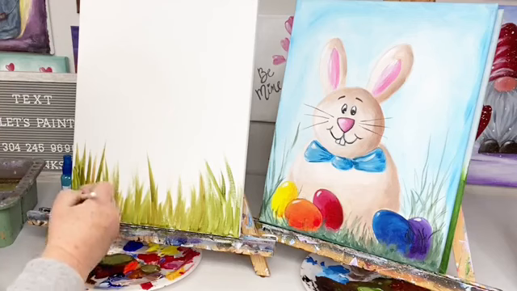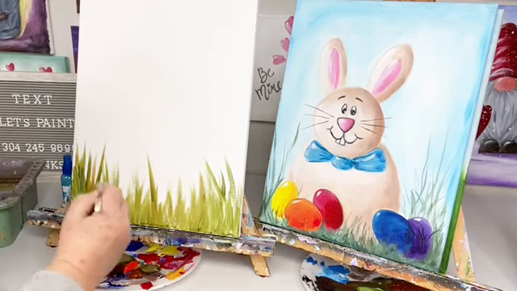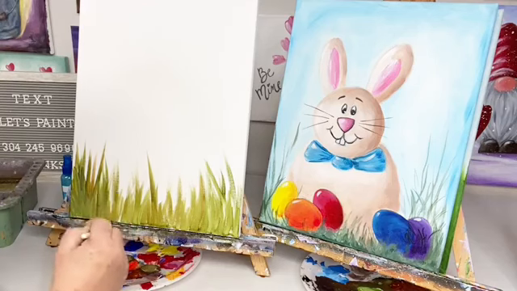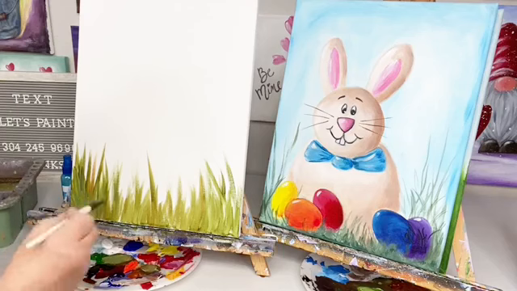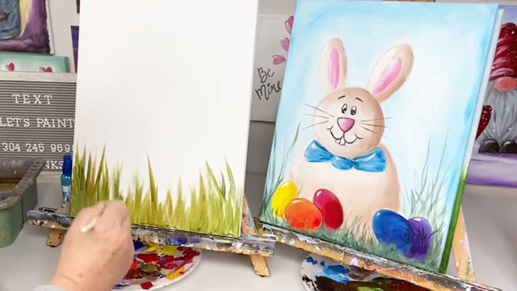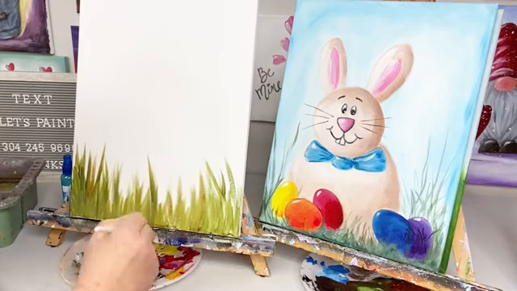So then I just went in. I think this will work. I went in and added a little bit of white to that. And see how that gives that depth? You got a little bit of dark in there and a little bit of light in there. You got some dark grasses.